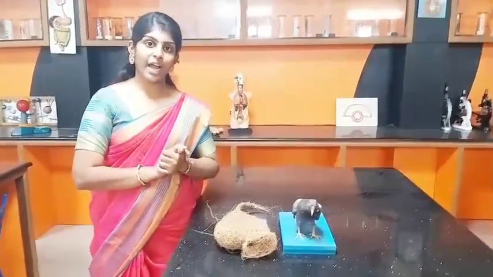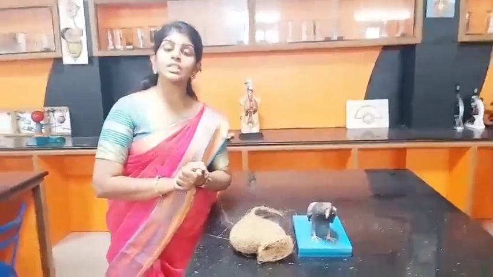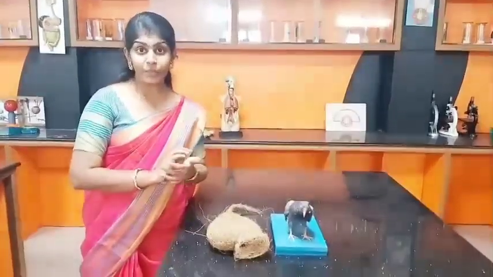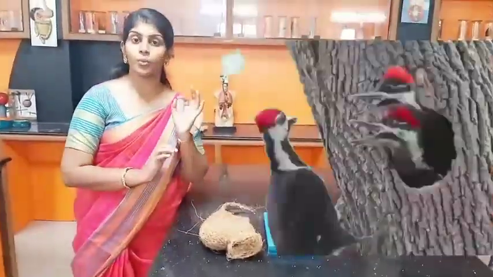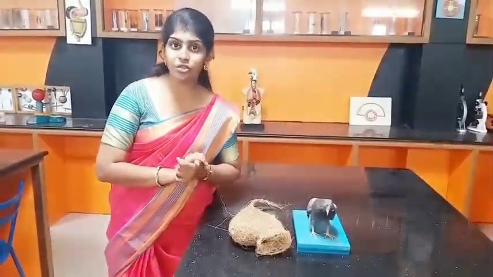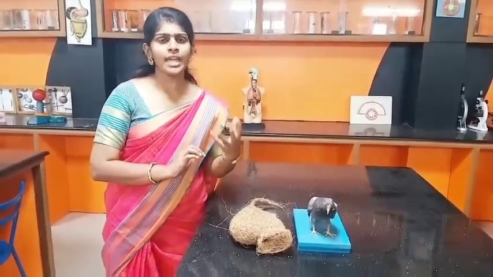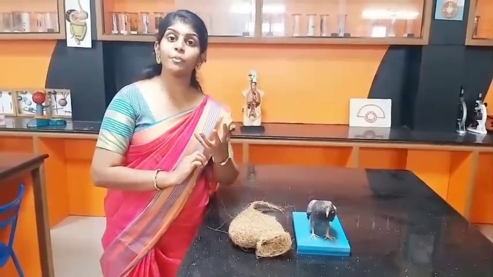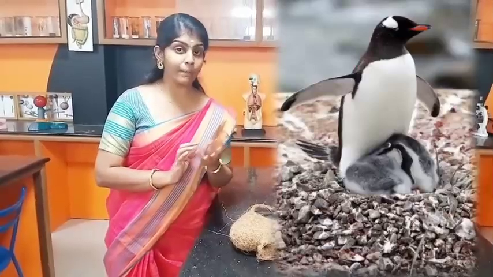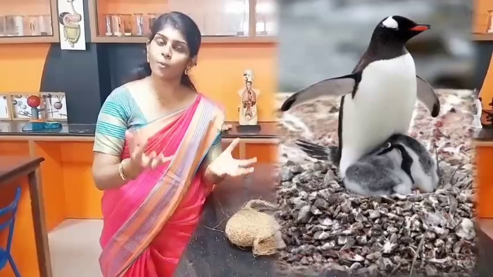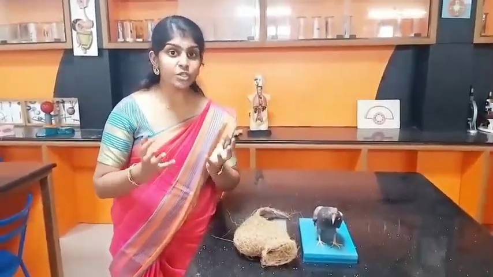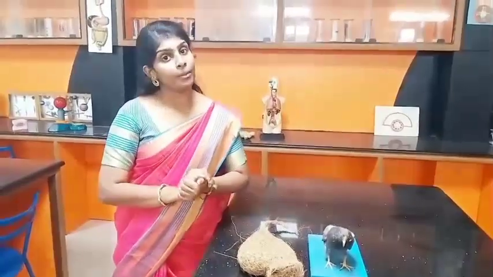The next bird that we are going to have a look at is woodpecker. We all know very well about woodpecker, isn't it, children? Woodpeckers will peck a hole in the tree trunk and they will use that hole as the nest of the woodpecker. The next type is the nest of penguins. Do you know how penguins will make its nest? They will collect the stones and pebbles and they will form their nest. They will lay their eggs in the nest which they make with the help of pebbles.